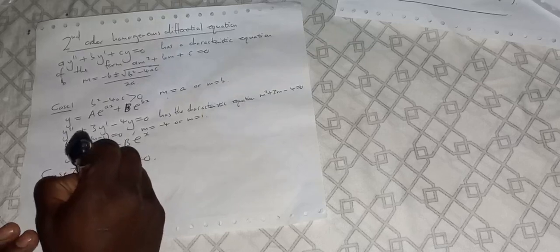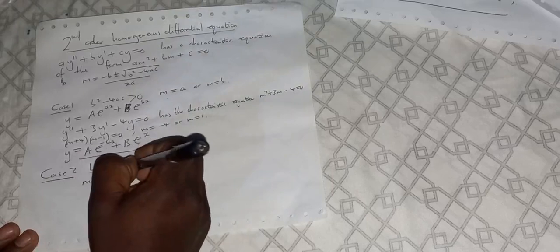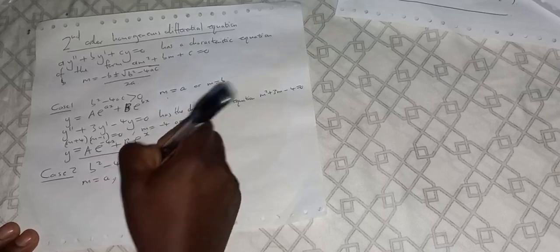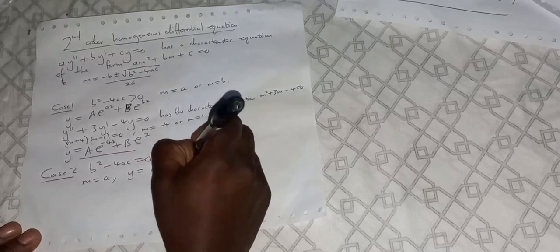We are going to call that root, let's say, a. So if we have that real and repeated root, our general solution will take the form y = Ae^(ax) + Bxe^(ax). That will be the general structure of our solution.